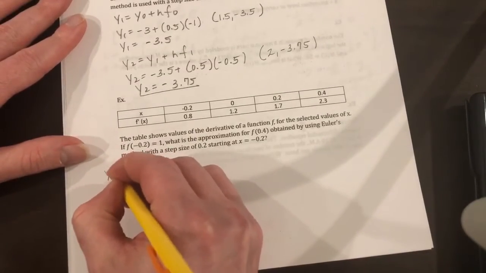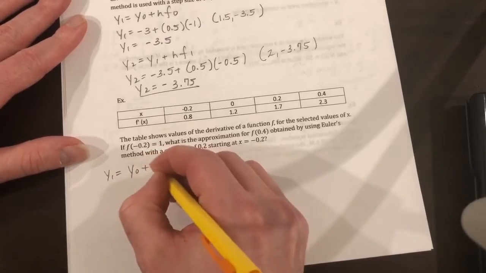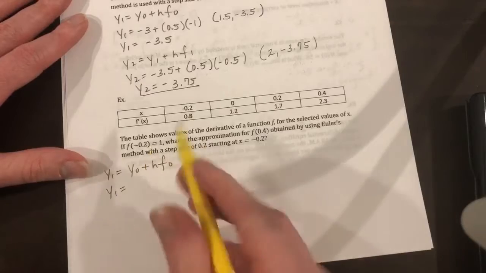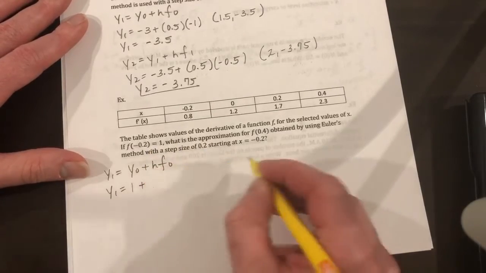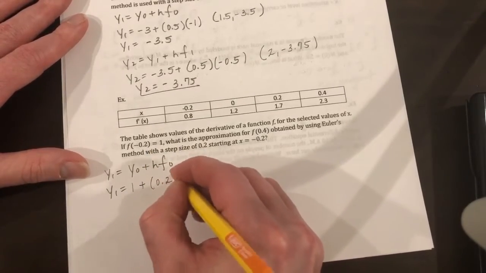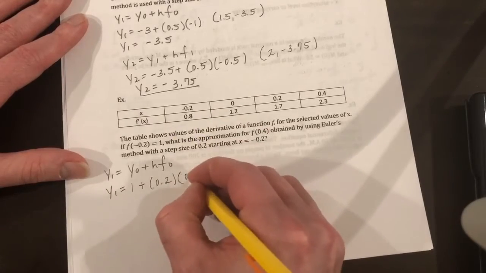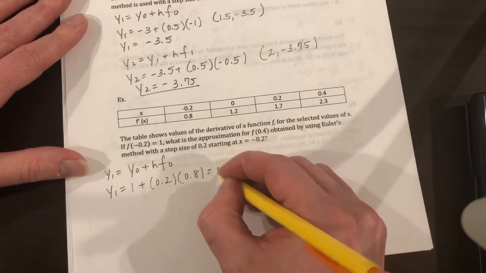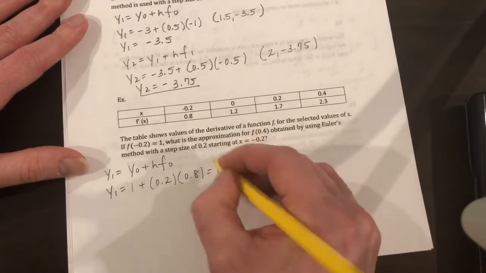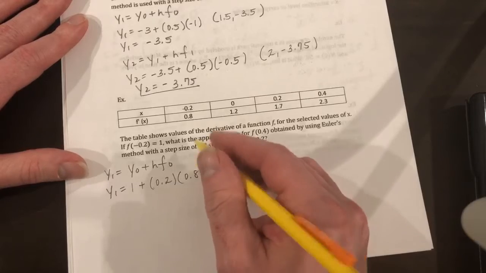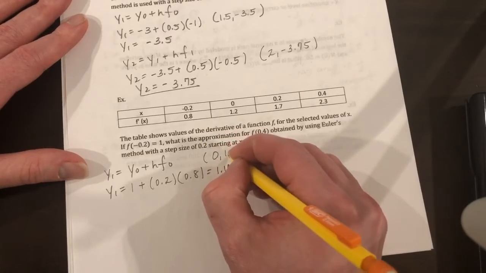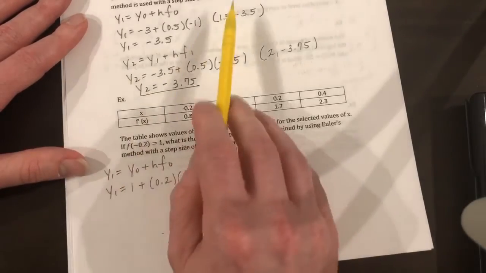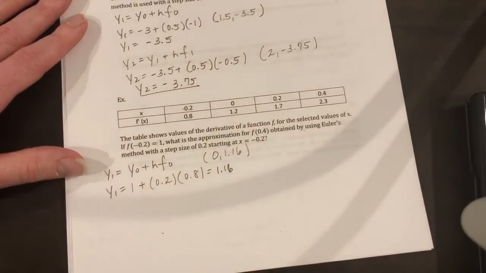Okay, so y1 is equal to y naught plus h f naught. y1 is equal to 1 plus your step size, which is 0.2. Your initial derivative is 0.8. And so putting that in the calculator is 1.16. So that leaves us at the point 0, 1.16. Okay, so every time you do your point, you're stepping up your step size.